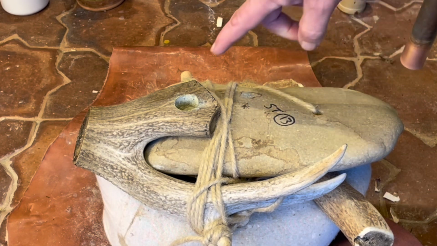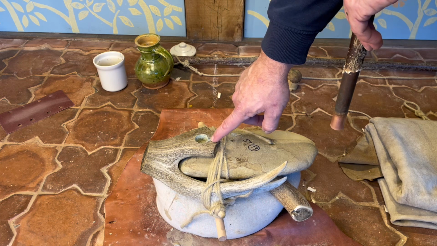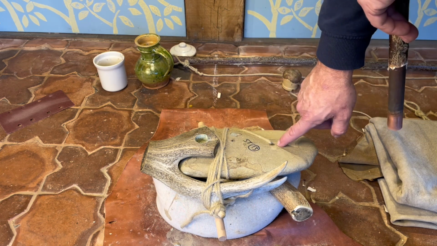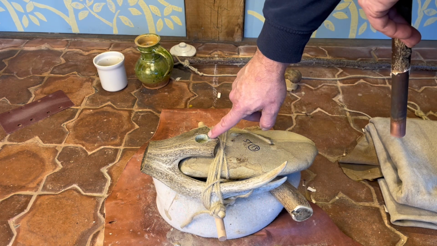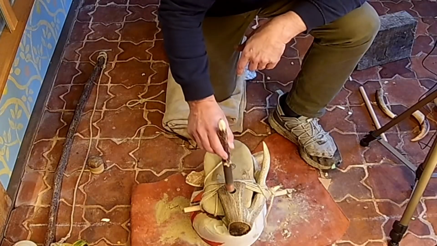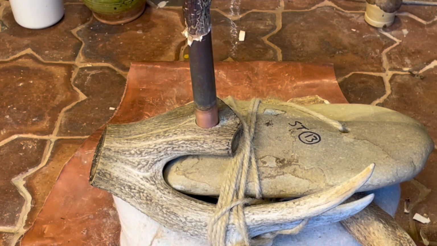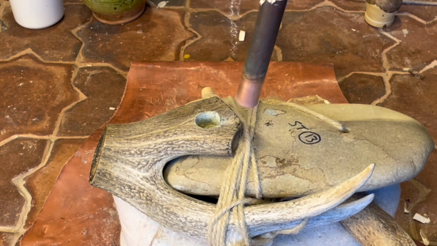So what I've done is I've drilled a hole through antler, which would be easily achieved. I'll do that as another experiment, but obviously if I can drill through stone with a wooden drill and sand, then I would easily be able to drill through antler with stone and a wooden drill. So I've drilled a hole basically as a locator for my tube drill.